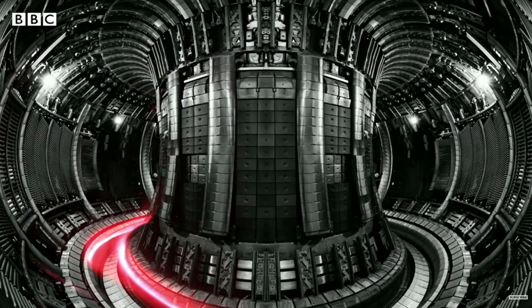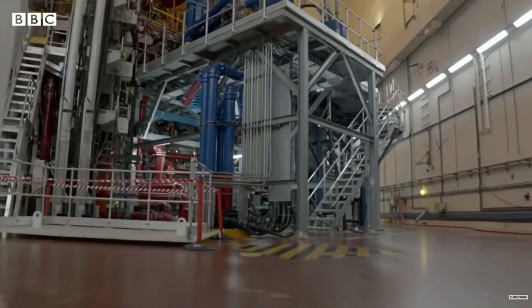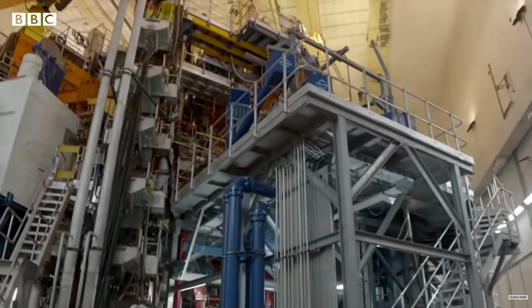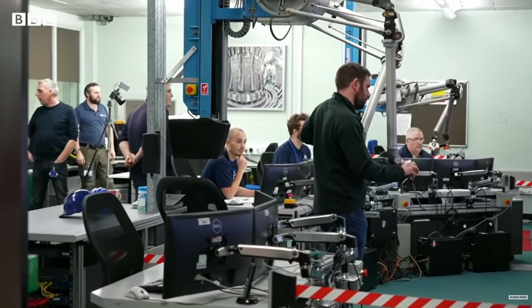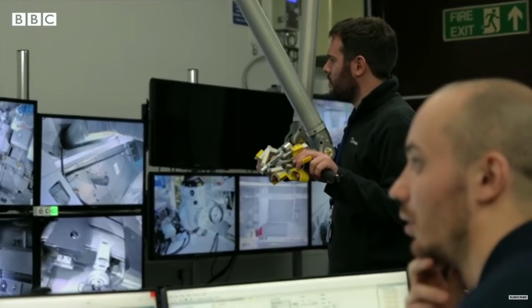This is the record-breaking reaction. It is more than 150 million degrees centigrade, 10 times hotter than the heart of the sun. And it happened here, the world's most powerful fusion plant, JET, in Culham in Oxfordshire. It is, say the team here, a landmark for this technology.